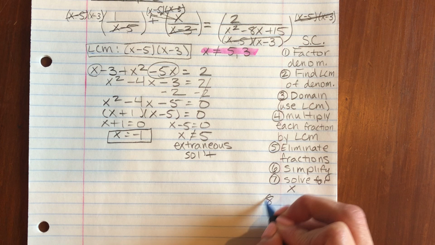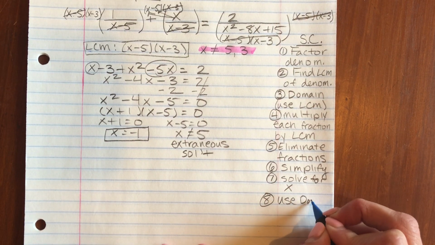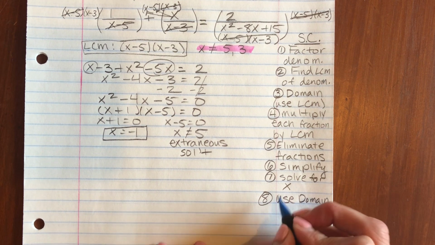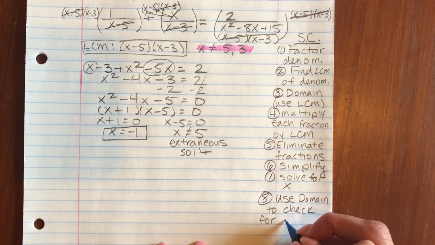And that's your last step here. So use your domain to check for extraneous solutions.